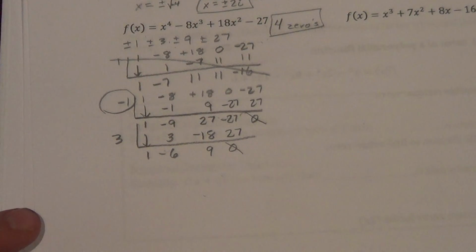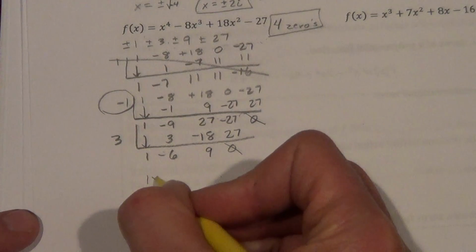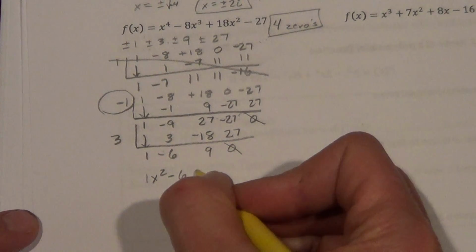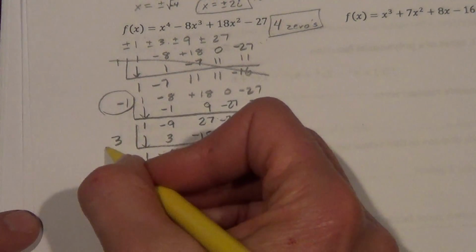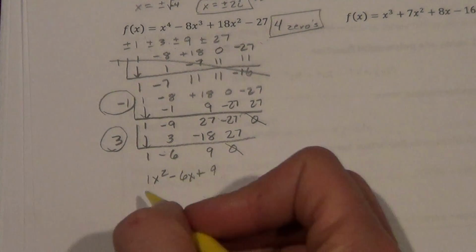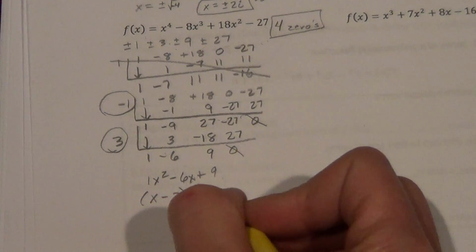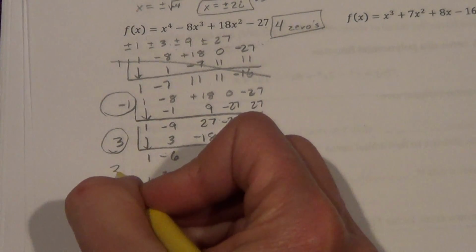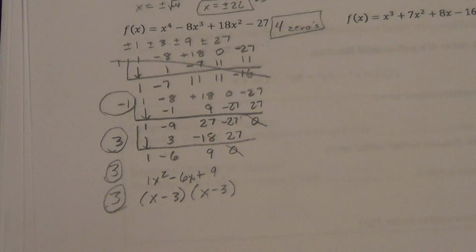Okay, so at this point I'm down to 1x squared minus 6x plus 9. So I can go ahead and factor. I've got these two zeros. I know that I have 2 more, and I can factor that with the shortcut, x minus 3 times x minus 3. So I know that I have 2 more zeros at 3 and 3. So those are my 4 zeros.